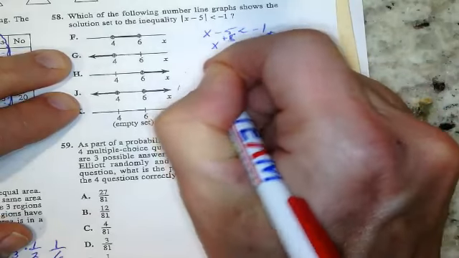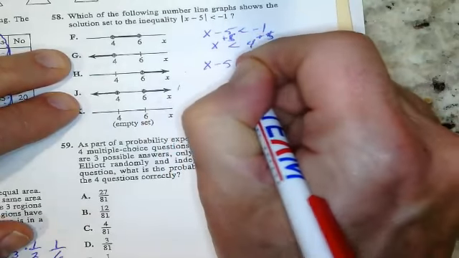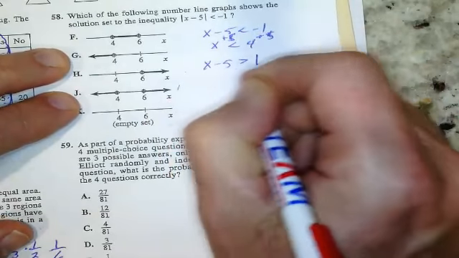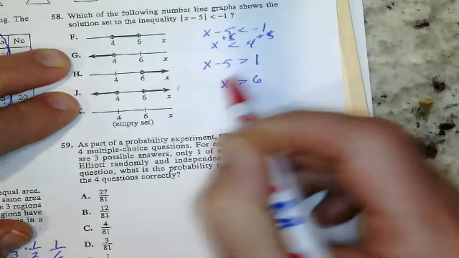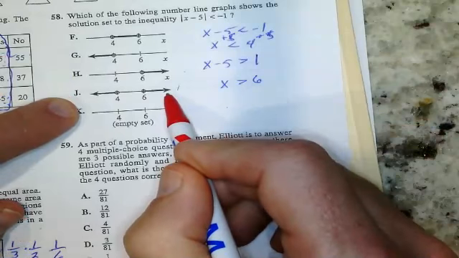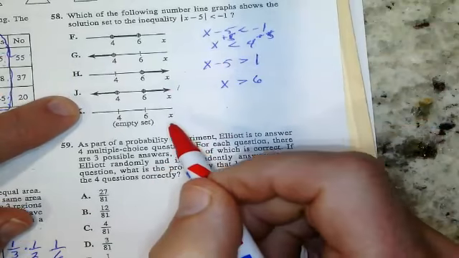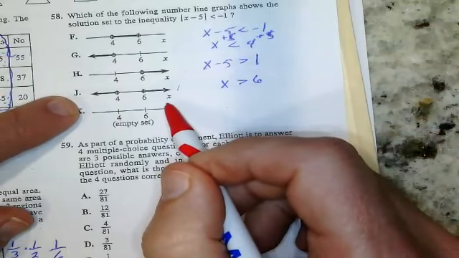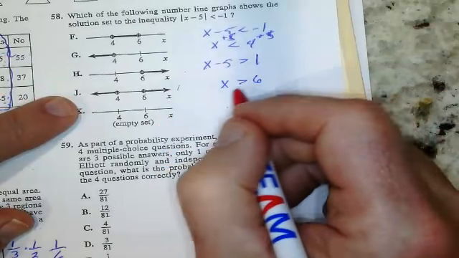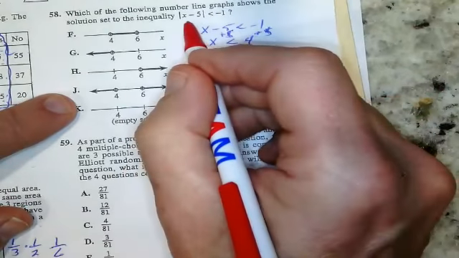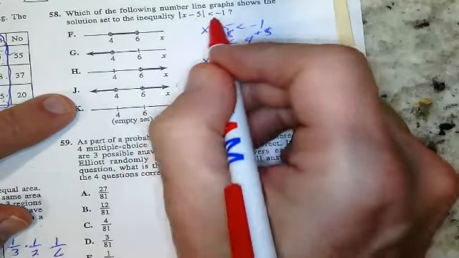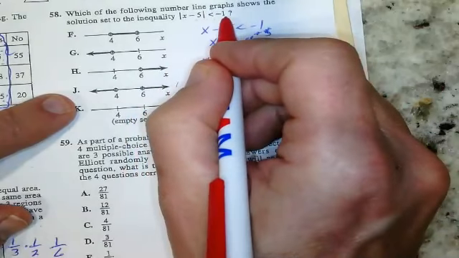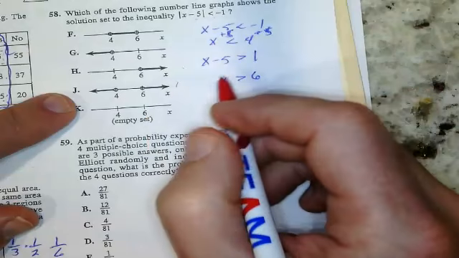Okay, and then we flip it around, say x minus 5 is greater than a positive 1. Add 5, and we get x is greater than 6. Well, that's this one. But I want you to think about it. They love giving you these type questions. If I plug in a number greater than 6, let's plug in a 7 right here. What is 7 minus 5? Well, that's 2. Is that less than a negative 1? No.